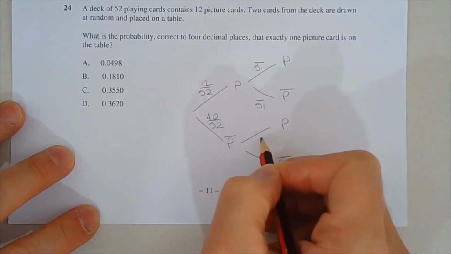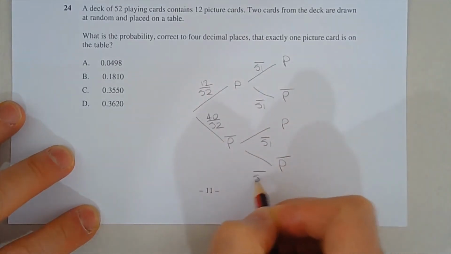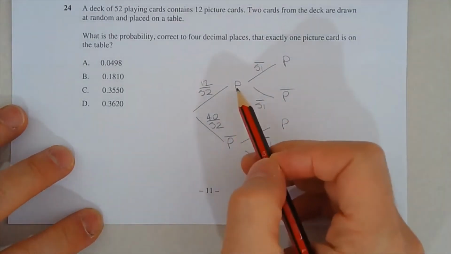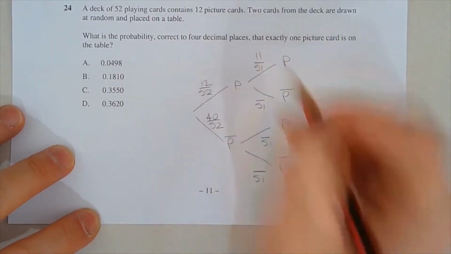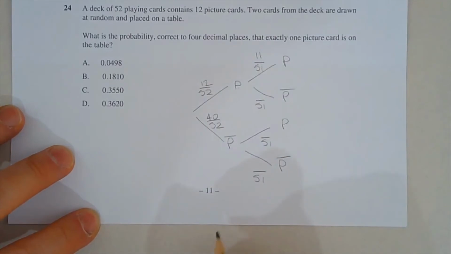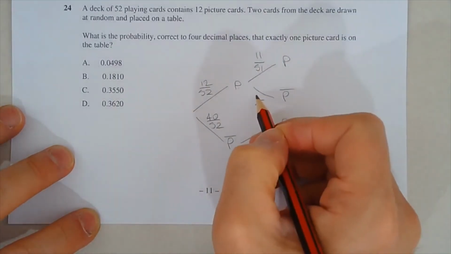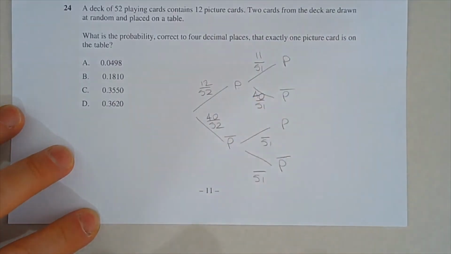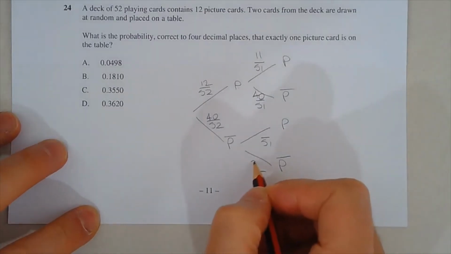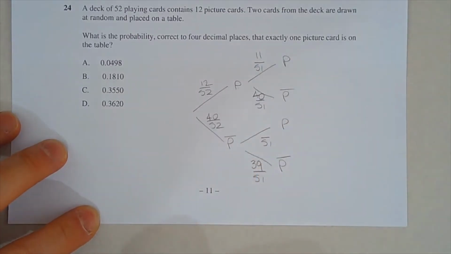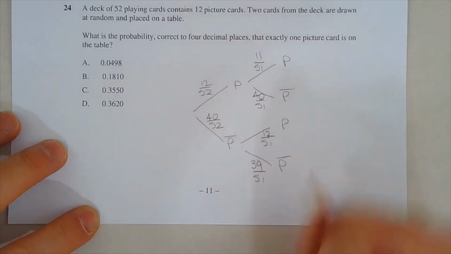If we've drawn a picture card, it means that we've got one less picture card, so we're going to have 11 there. And non-picture cards, we're going to have 40 still left to choose from. With this branch, we've drawn a non-picture card, so instead of having 40, we've now got 39. And we've still got 12 picture cards here.